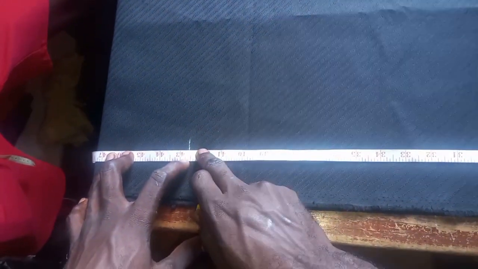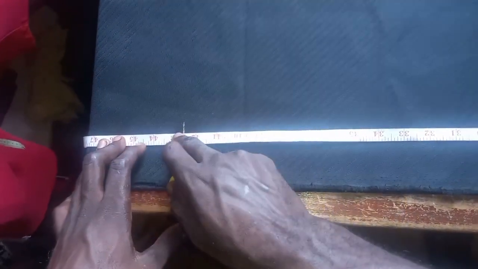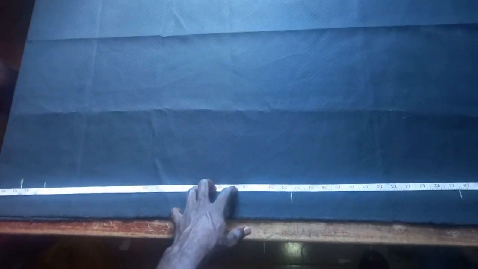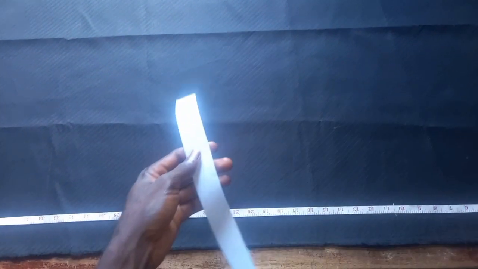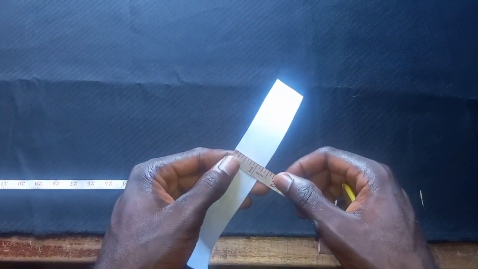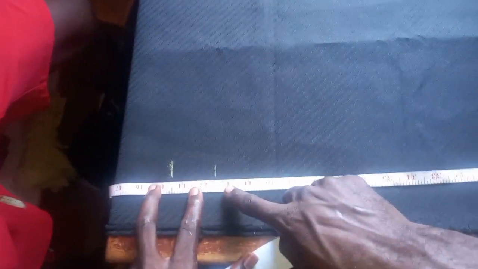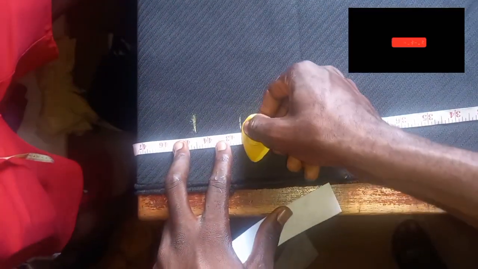And now, the full length is 43. I'm going to write 42.5, because in this 42.5, I'm going to add an extra 2 inches for sewing allowance. And now, why I'm shortening the half is because of the waistband. I don't know the waistband you use, but the good and basic waistband is 1 1/4 for a neat waist, if not for a high waist. So we are going to be removing ½ inch from here.